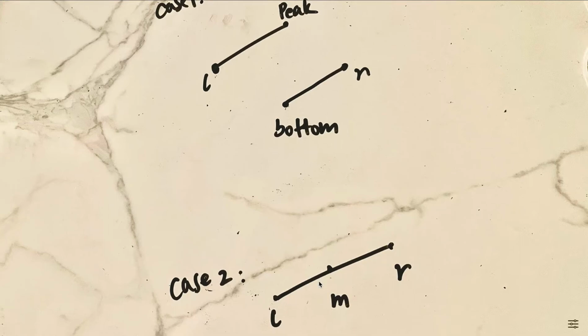Let's see case 2. If our mid is here, in this case, the mid value will never be greater than right. So basically, it only falls here. So if your mid's value is greater than the right value, then you can move your left pointer to mid plus 1.